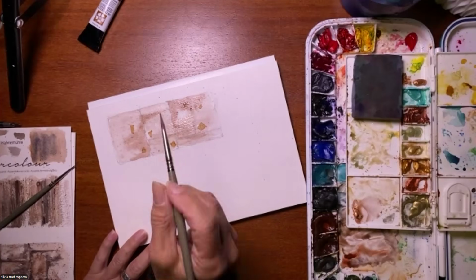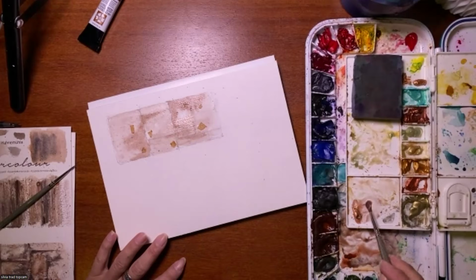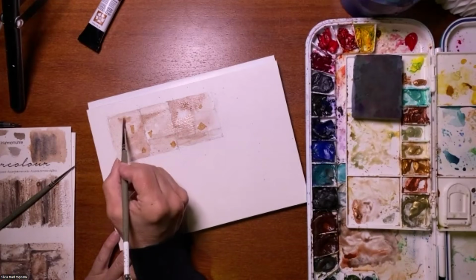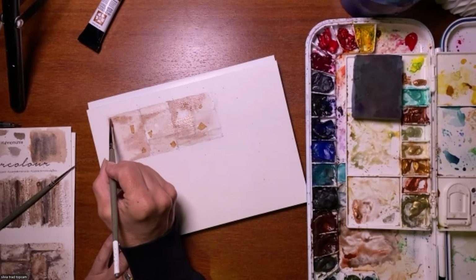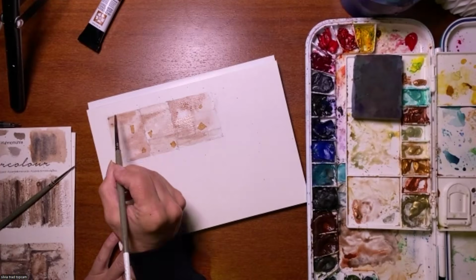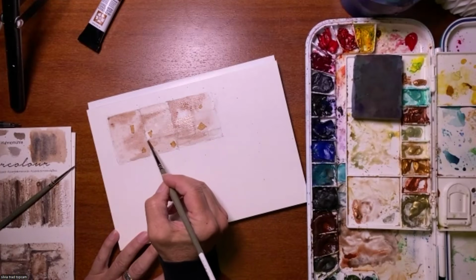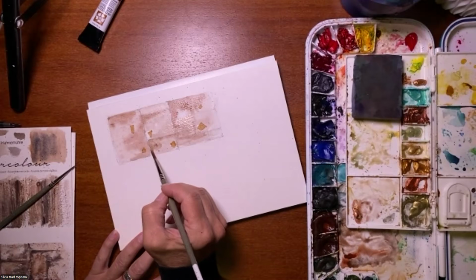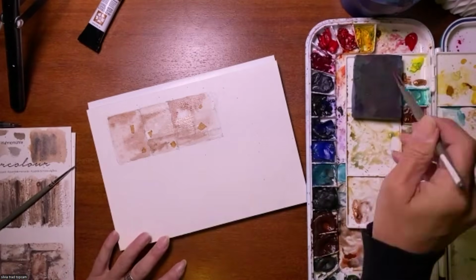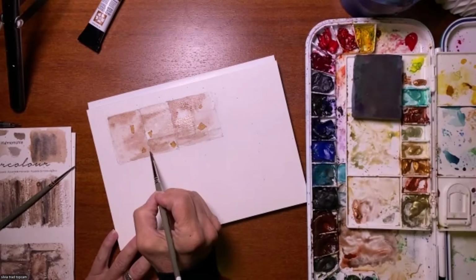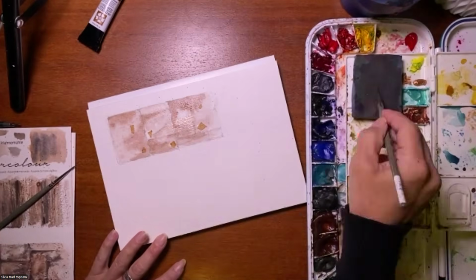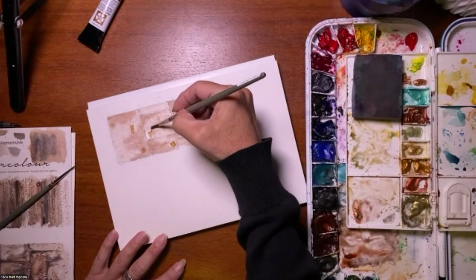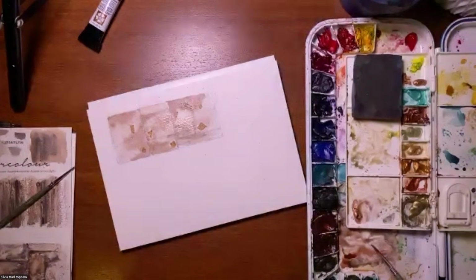But the interesting thing here is when it dries, the effect of the luminescent color. Because when you mix with the other extra fine mixture, the light, the shine, sorry, is very, very subtle.